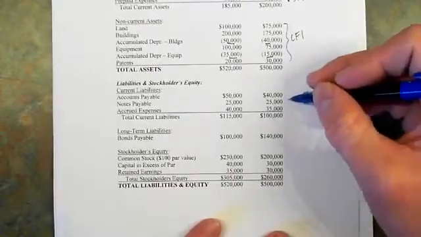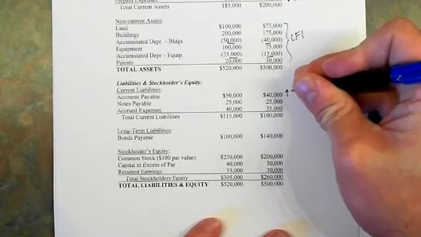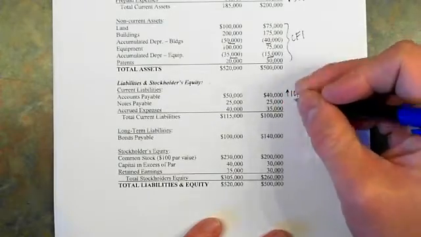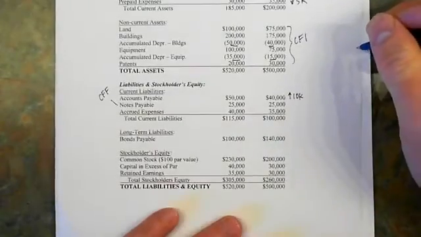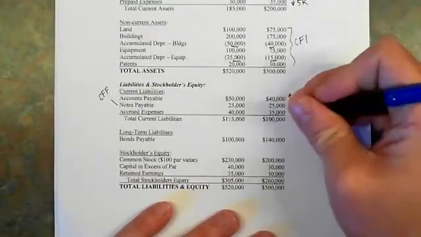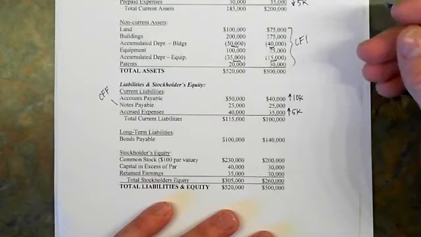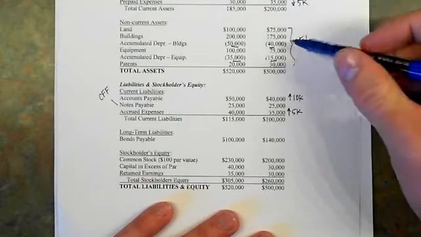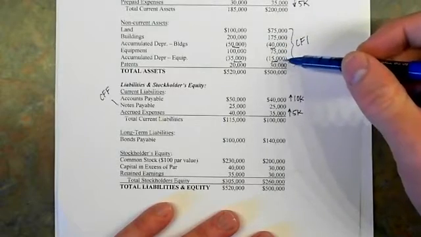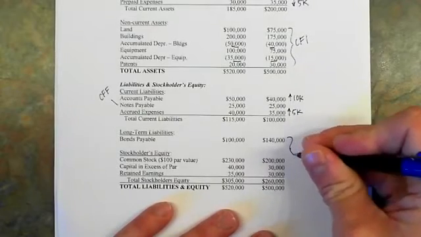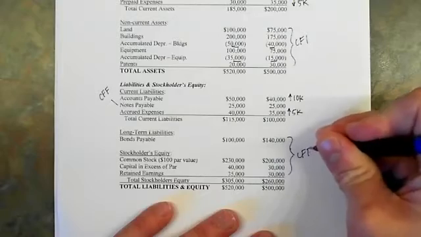We then look at our current liabilities. Accounts payable went up by $10,000. Notes payable didn't change. But remember, even if it had changed, notes payable is a cash flow from financing activity. It's one of those rare accounts that doesn't fit the current liability, current asset rule. Accrued expenses went up by $5,000. So now we have those changes, and then we've identified some items that we might need to look more into. Again, accumulated depreciation for the depreciation expense. Notes payable would be a financing activity. And then, of course, long-term liabilities and equity are cash flow from financing activities.